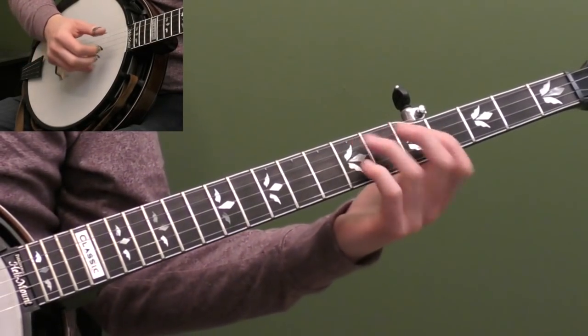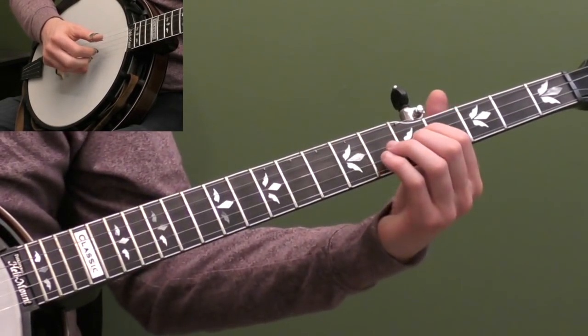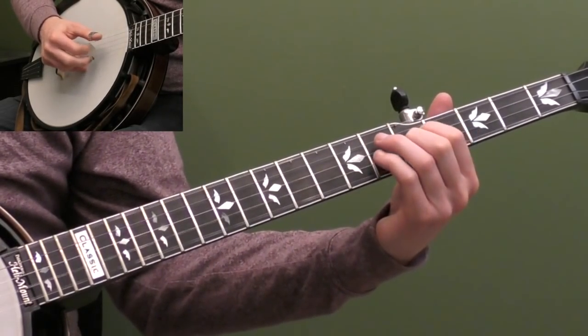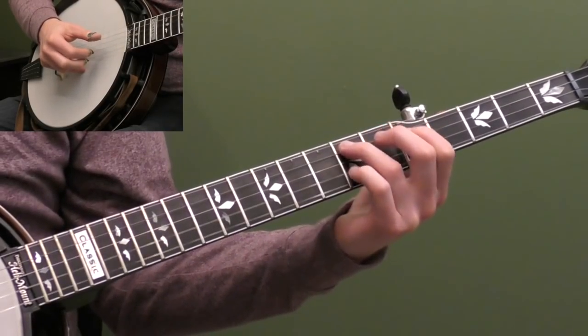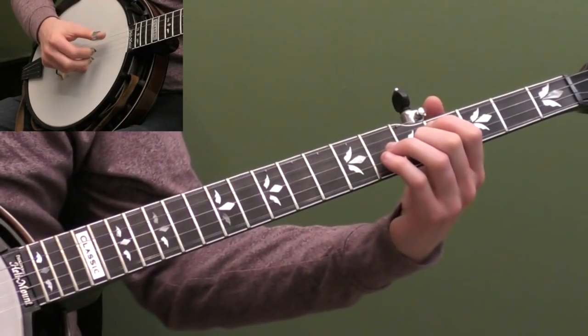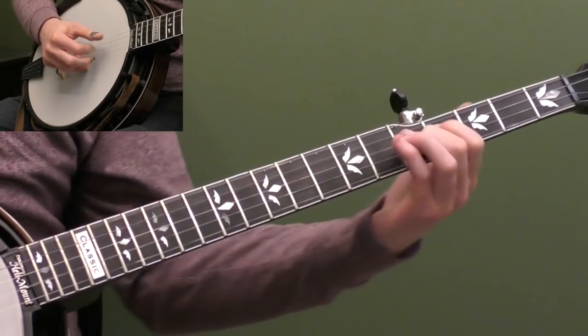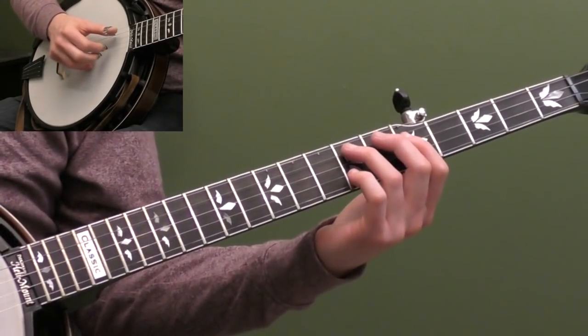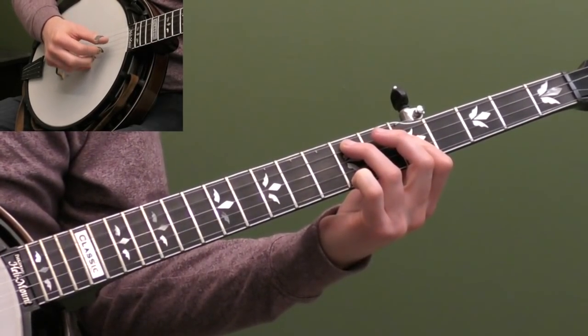Something like, if you've played Jerusalem Ridge or something like that, there are a lot of A minor banjo songs. So again, it's all the same notes from the C major scale. We're just now shifting the root note again to the relative minor.